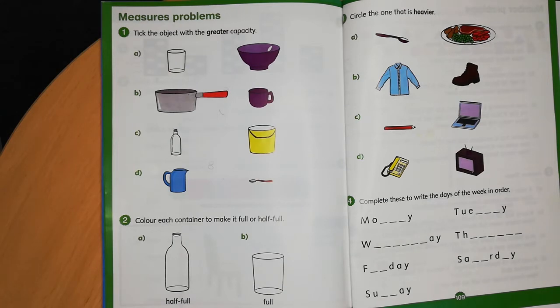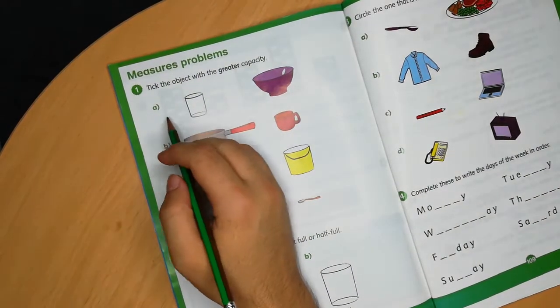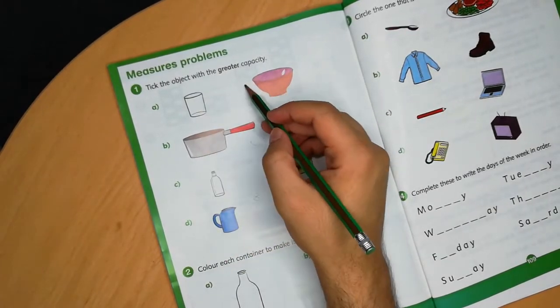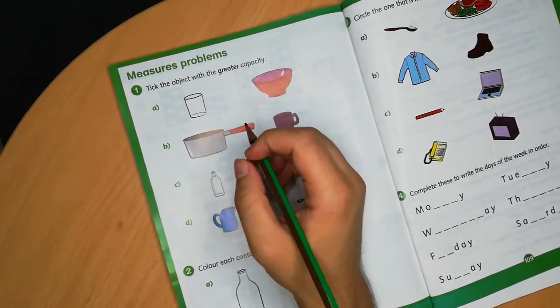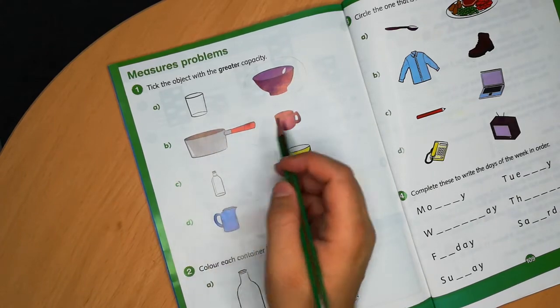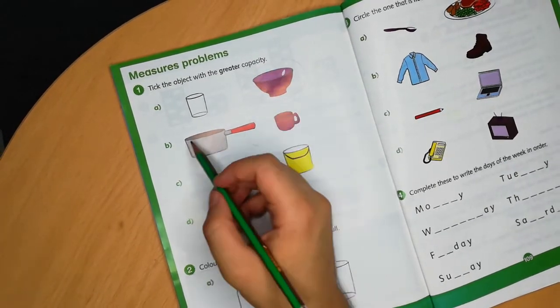Okay, so here, take the object with the greater capacity. Number one, let's see, which one has a greater capacity? The cup or the bowl? The bowl has a greater capacity than the cup. Here we have a frying or cooking pan and a cup. Which one has a greater capacity?